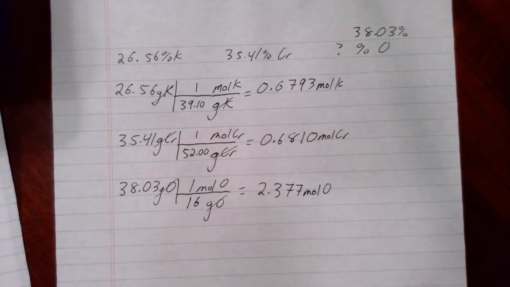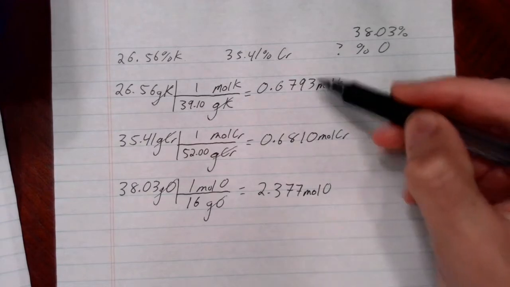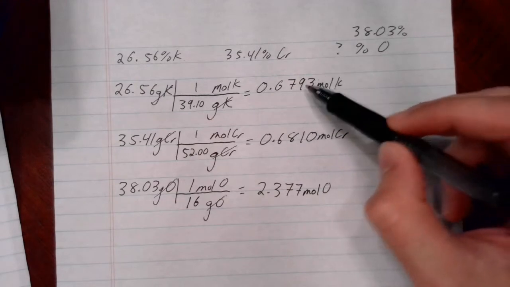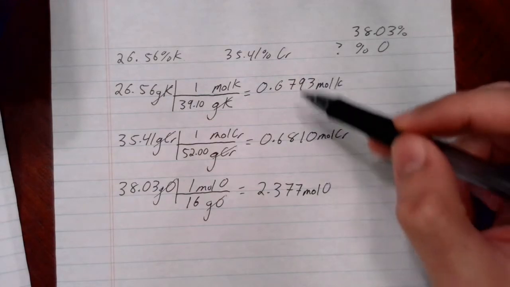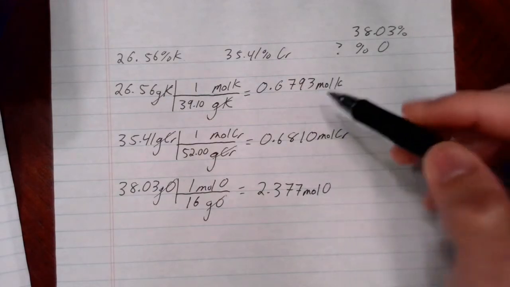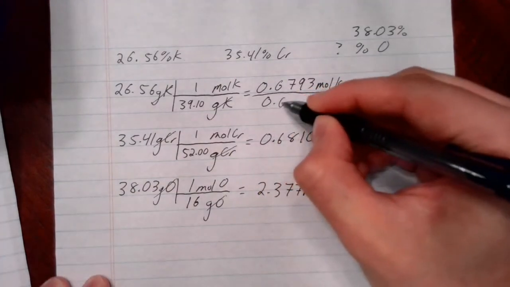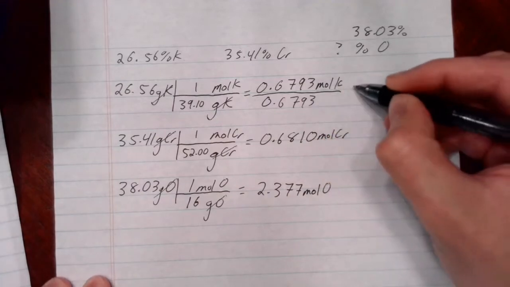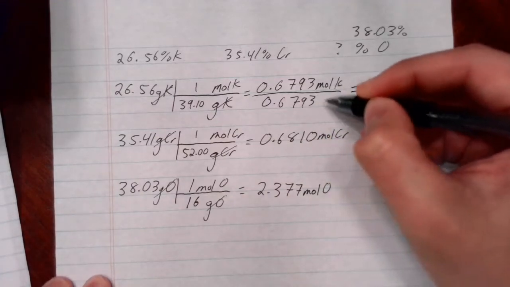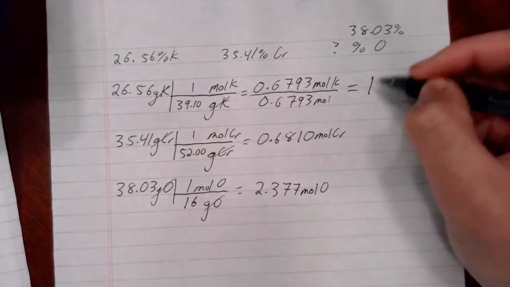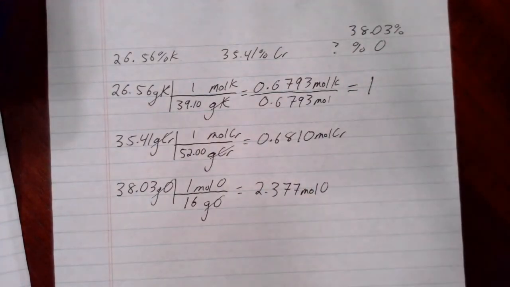Now the third step, divide all the number of moles by the smallest number of moles. So look at these 3 number of moles, find the smallest one, and it is 0.6793. Okay, so I divide all these numbers by 0.6793. So obviously 0.6793 divided by itself is equal to 1. At this point we drop off the units of moles, okay, and we're just left with an integer here. Or it could be a decimal number.